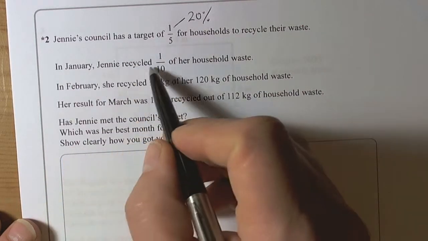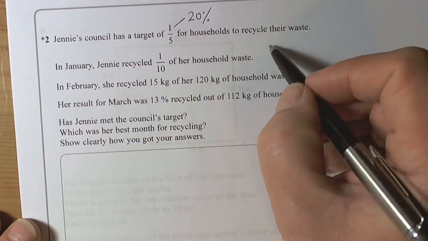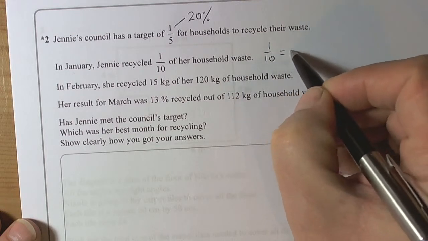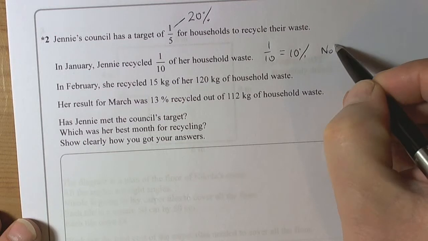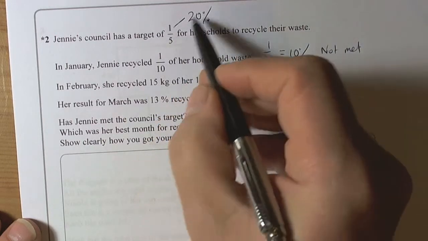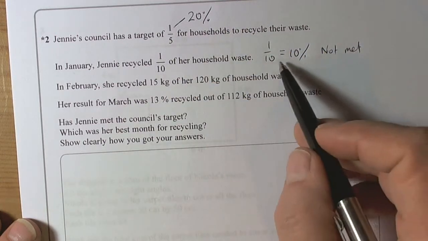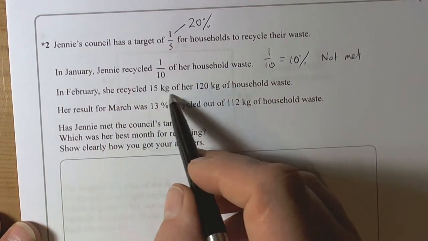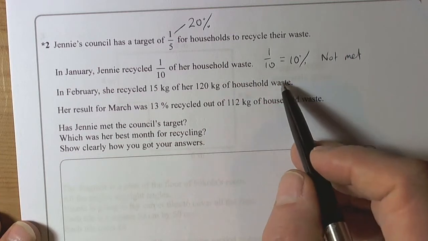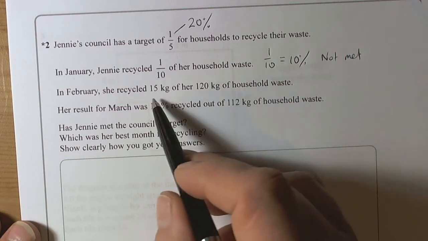So if we look at January, it's saying a tenth. 1/10 is the same as 10%. So target not met. If the target's 20%, then in January they only recycled 10%, so the target's not met. In February, 15 kilograms of 120 kilograms of household waste was recycled.